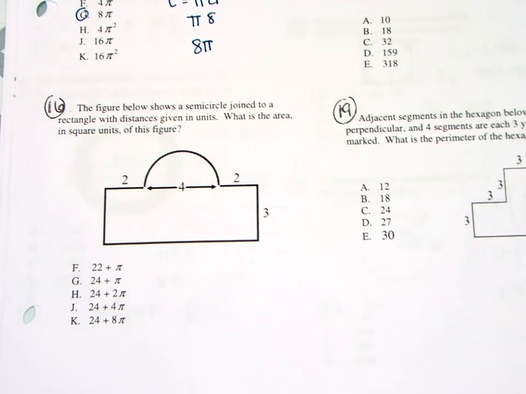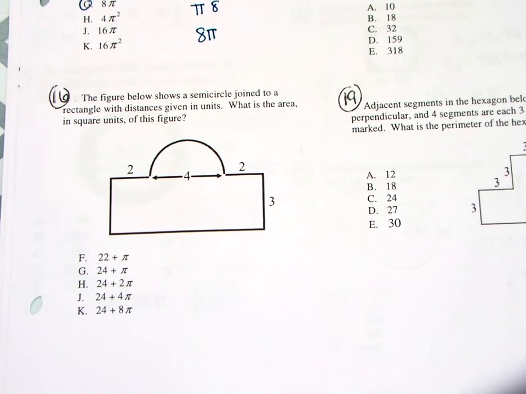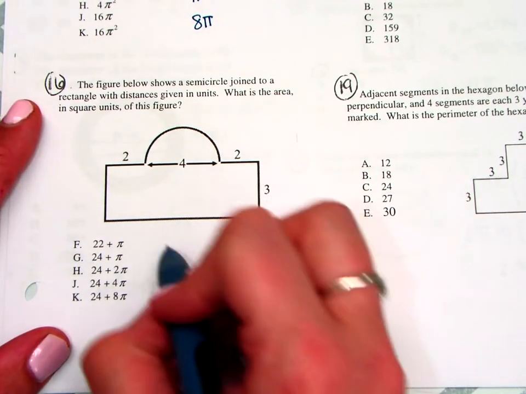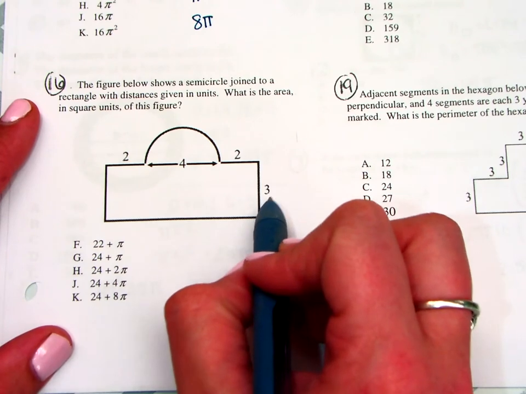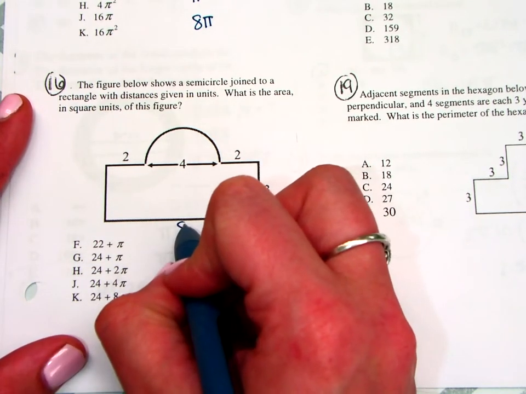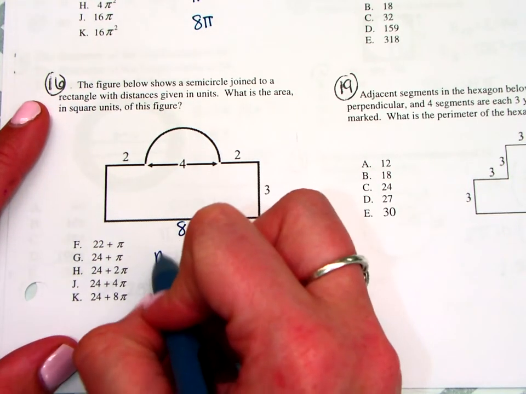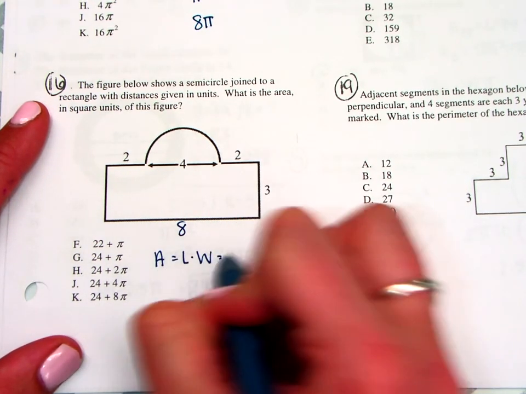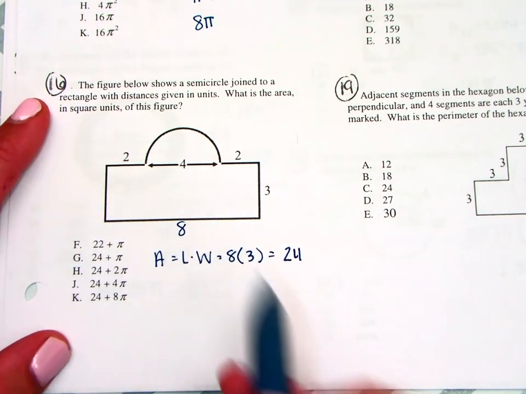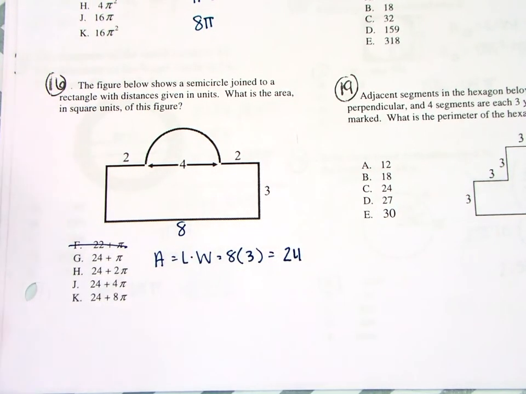16, in the figure below, we've got a semicircle and a rectangle. What is the area of the shape? Well, to find the area of the shape, we need to know the length and width of the rectangle. So we have 3. This distance is 2 plus 4 plus 2, which is 8. So the area of the rectangle is length times width, which is 8 times 3, which is 24. So automatically, F is out.